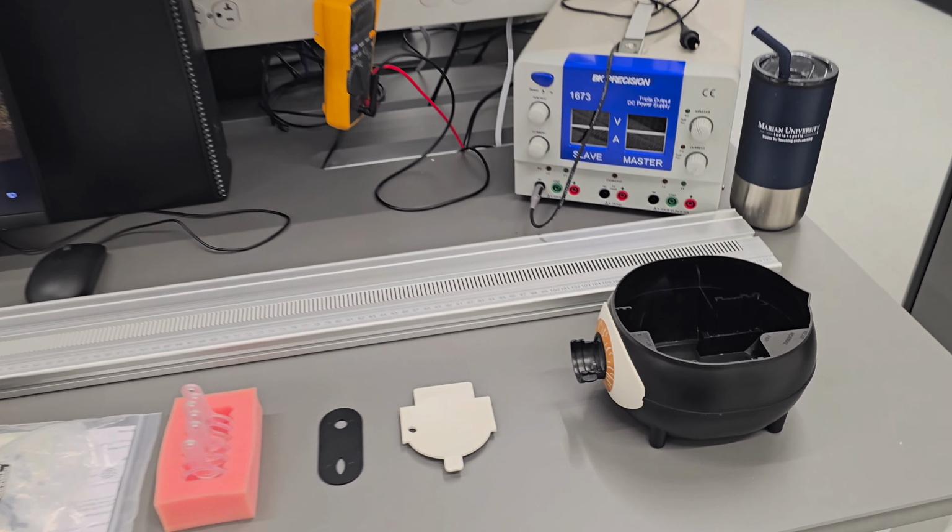I'm going to use the lens of 400 millimeter.